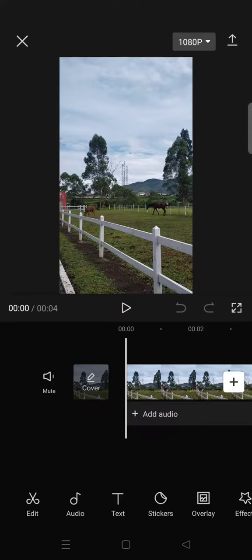In this video, I'm gonna show you how you can do the color correction in CapCut to get the best color for your video.